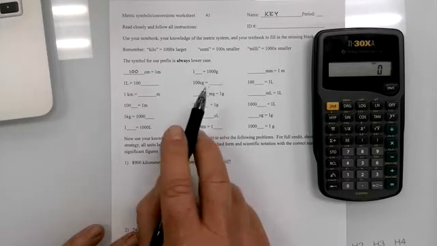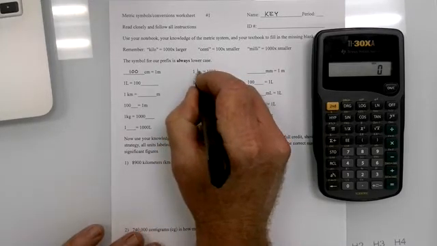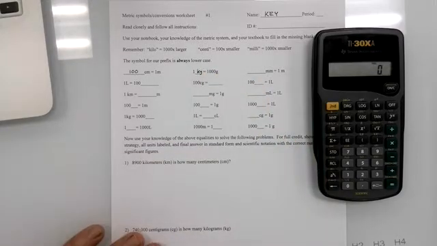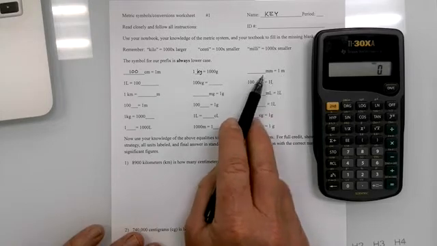1,000 grams is equal to 1 kilogram, or kg. Remember, kilo meaning a larger unit. 1 meter to millimeters.